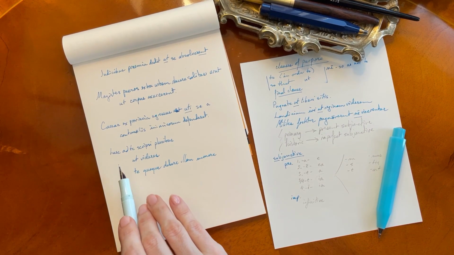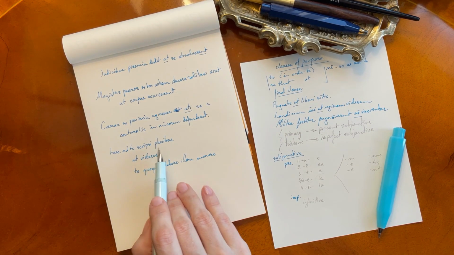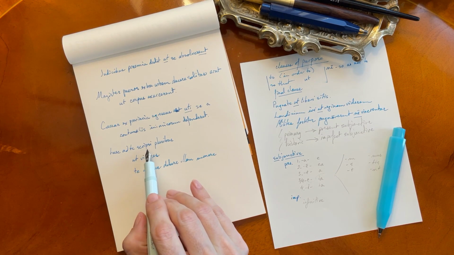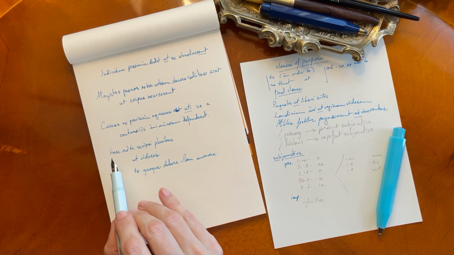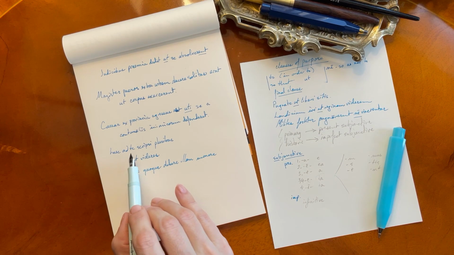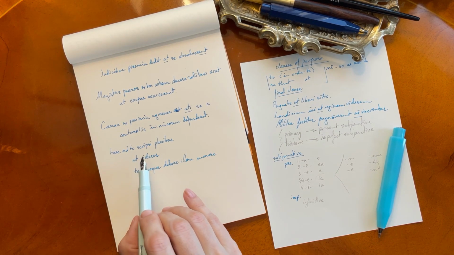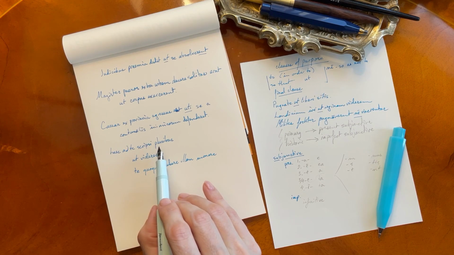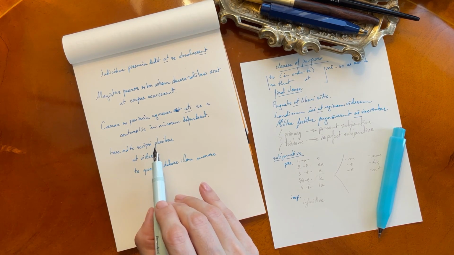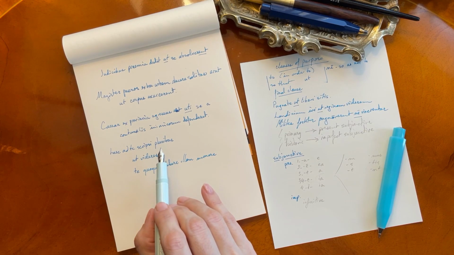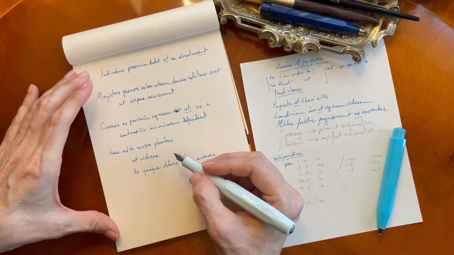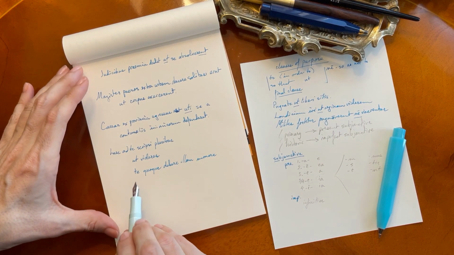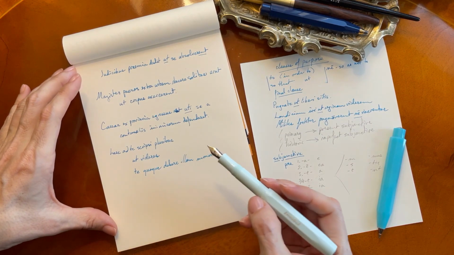So here we have haec ad te scripsi pluribus. So scripsi, I have written, haec, this or these things, ad te, to you, pluribus. We could say in many ways, in several ways. So I didn't just write it in one way.